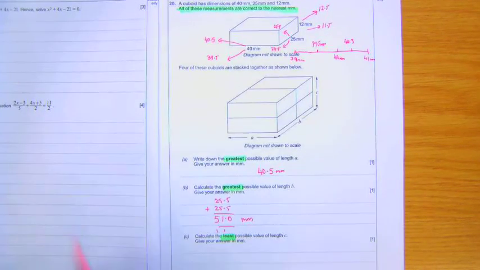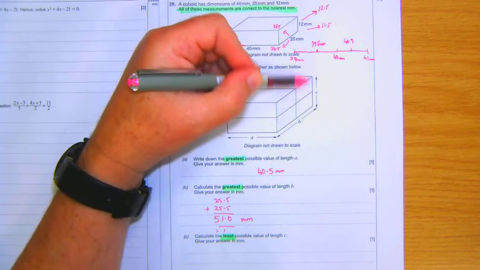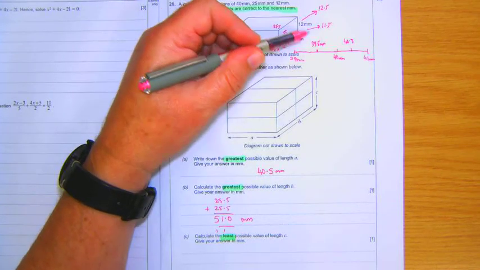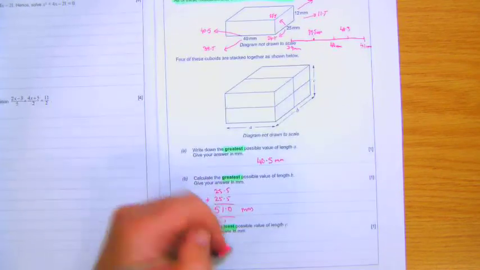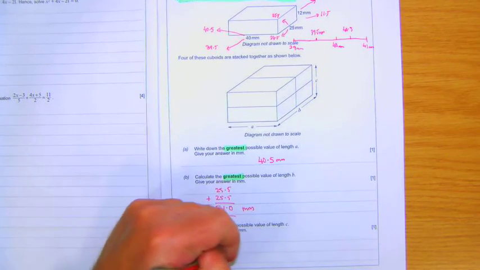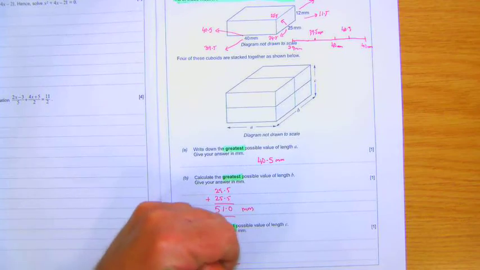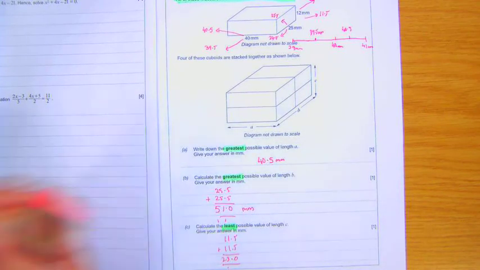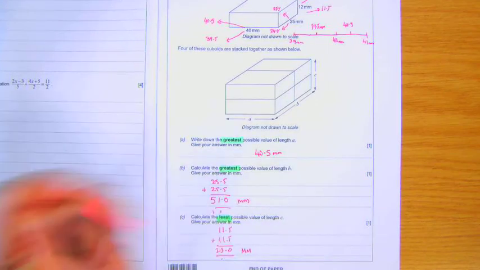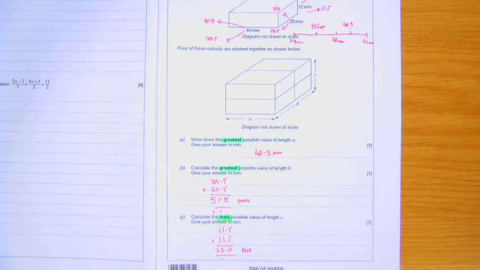And then for the least possible value of C, I would want the height of those blocks to be at their minimum possible, which would be 11.5. So you'd have 11.5 plus 11.5, 10, 3, 2. So the least possible width would be 23 millimeters.